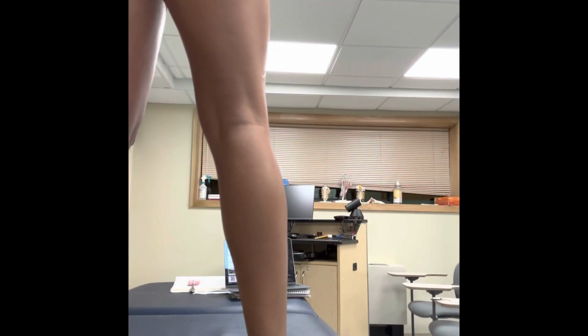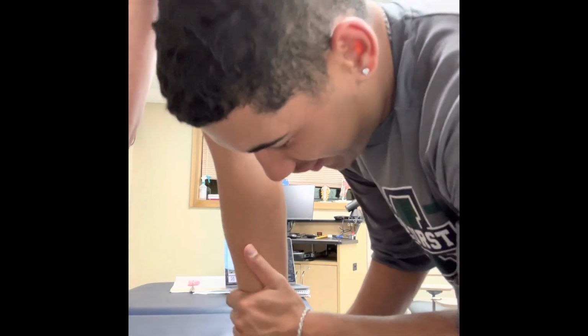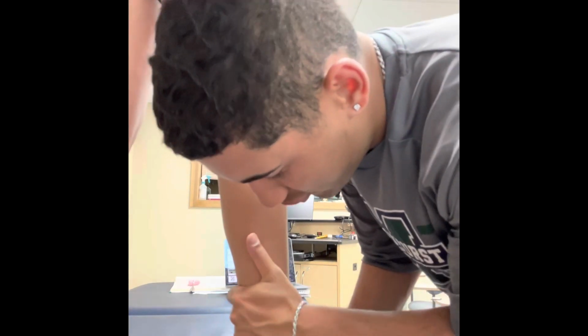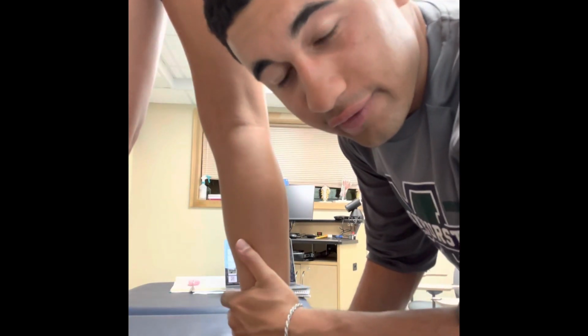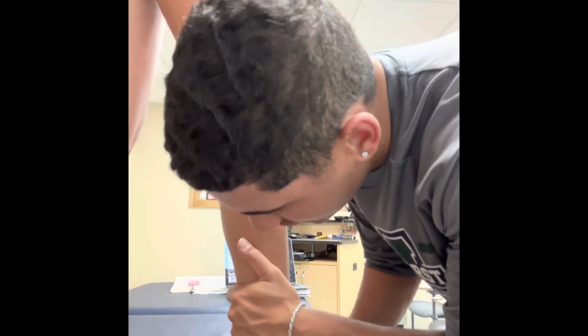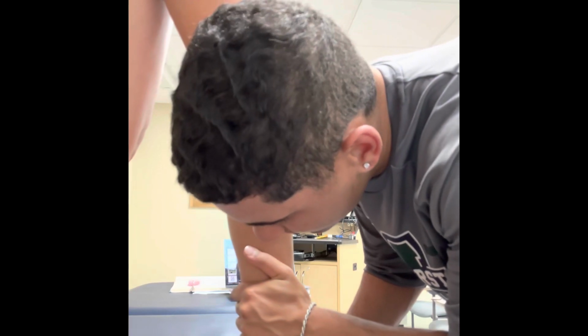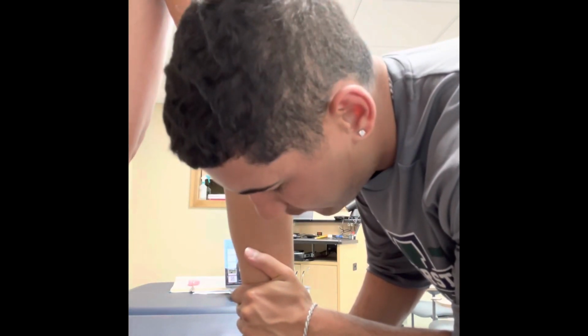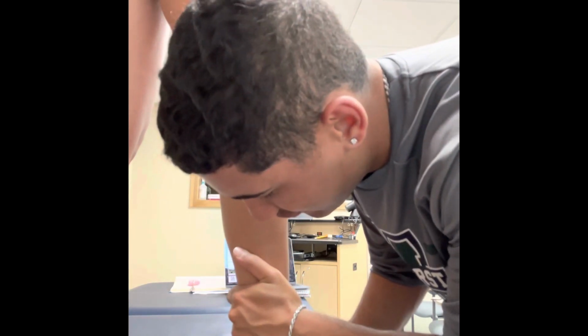So now I'm ligamentous testing the spring ligament. And here I'm looking to straighten it out. And if there would be any pain with this, there would then be an issue with the spring ligament. So here we can see it's straightened out and she has no pain.